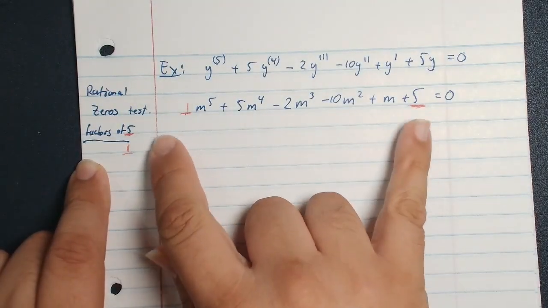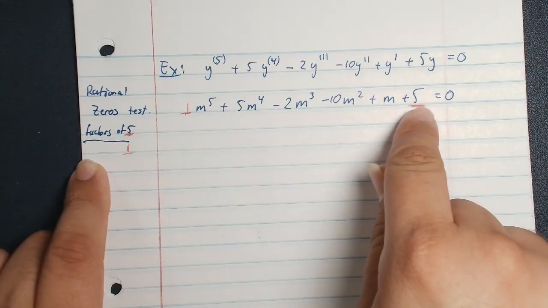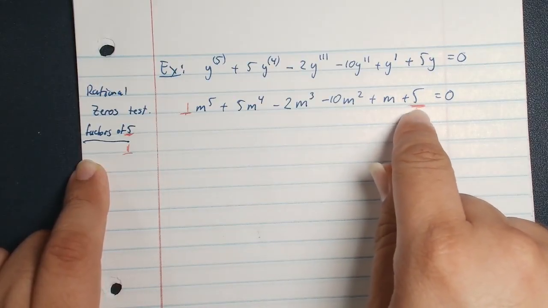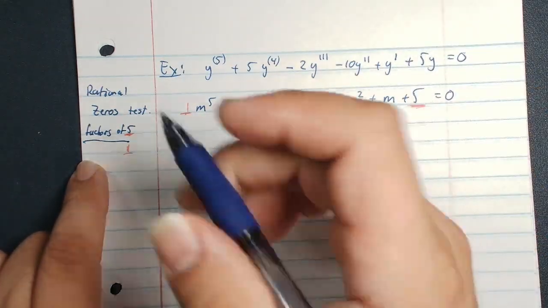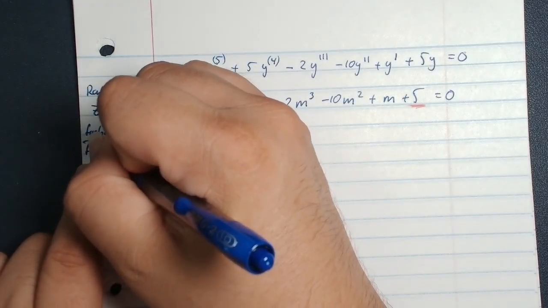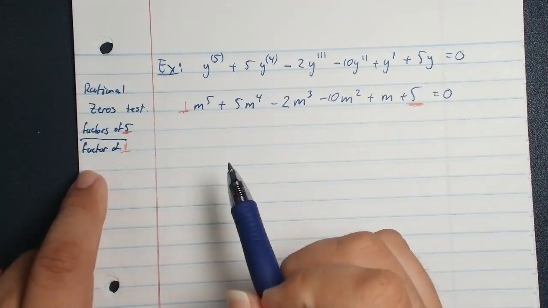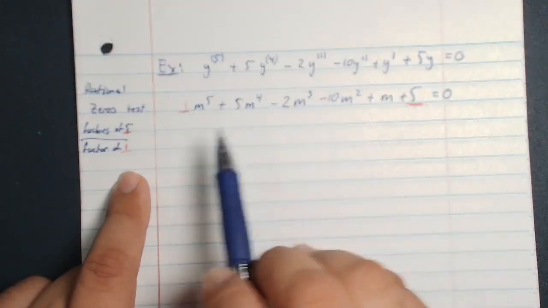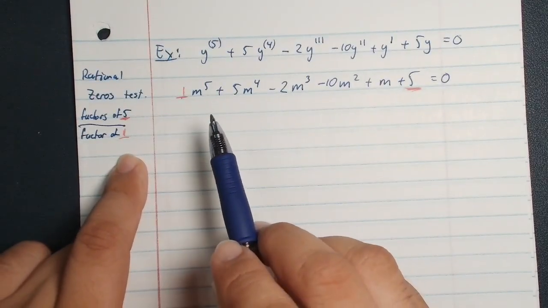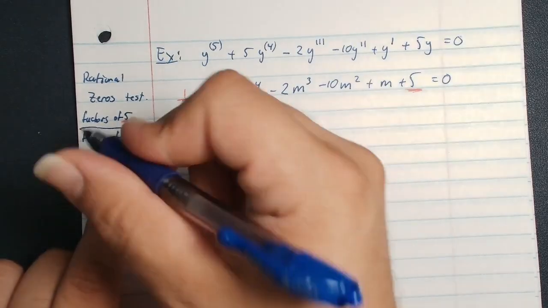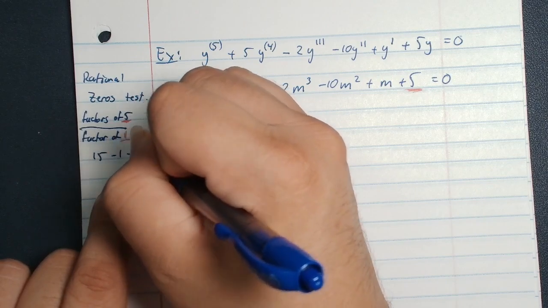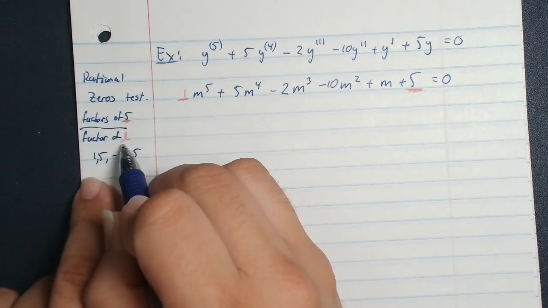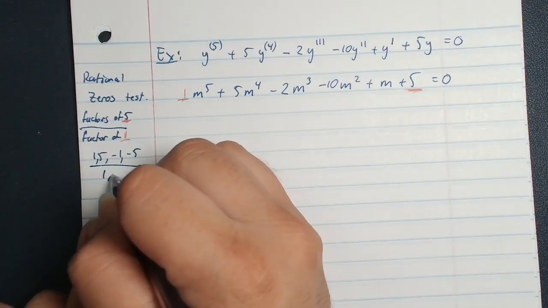Depending on what the numbers are, this might take a long time. If this was 120 and this was 45, there's lots of factors of those, so this takes a while. But of course, we're not interested in making you spend forever on this, just long enough to get the problem done. So here, the factors of 5 are just 1 and 5, and I guess minus 1 and minus 5 as well. The factors of 1 are just 1 and minus 1.